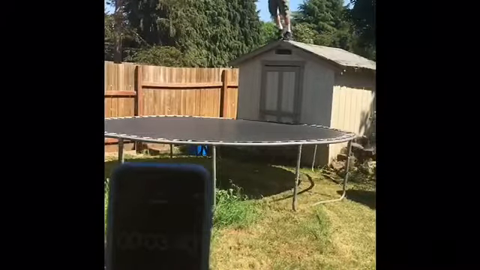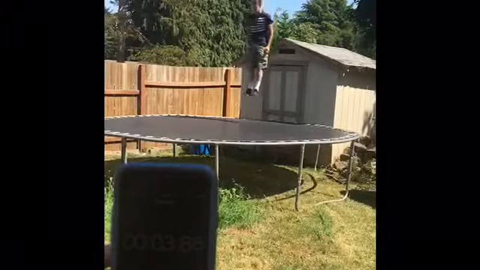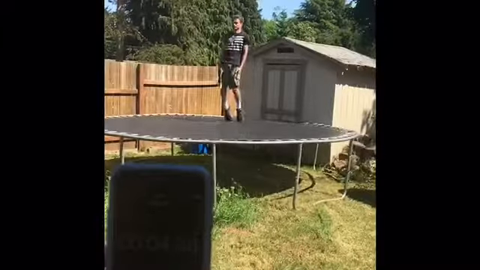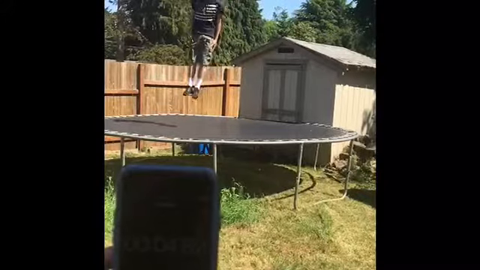As you can see, Rustin is jumping off of a shed onto the trampoline. Notice the change in momentum as he hits the trampoline. This, my friends, is impulse.